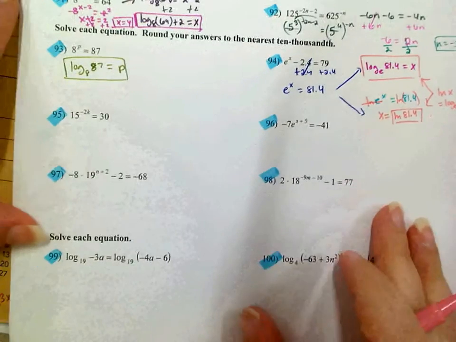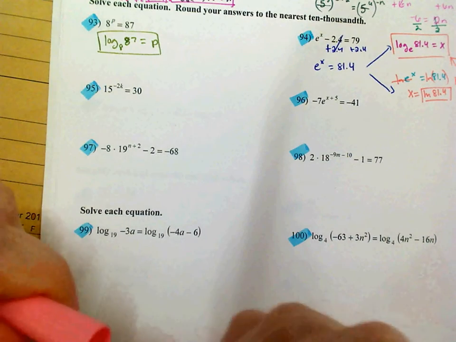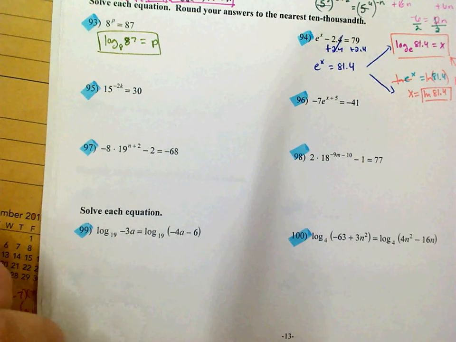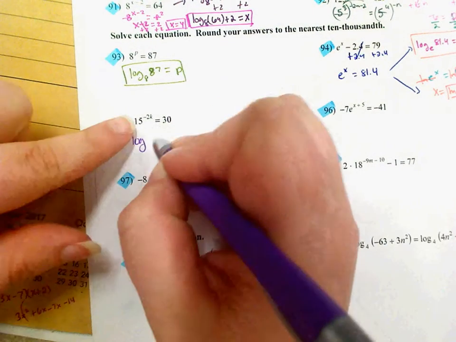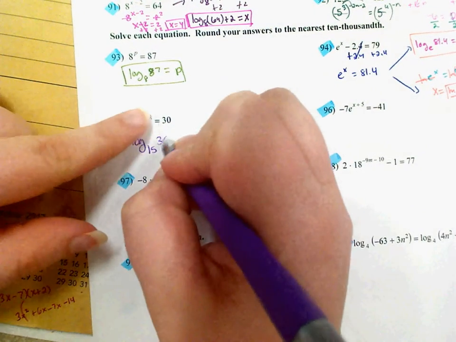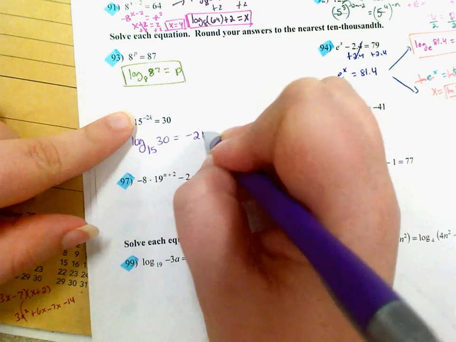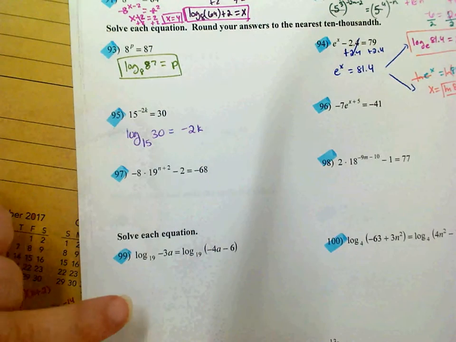All right, on 95. So I've got an exponential equal to a number, so convert to a log. Log base 15 of 30 equals negative 2k. I need to solve for k, so I'm going to divide by a negative 2.